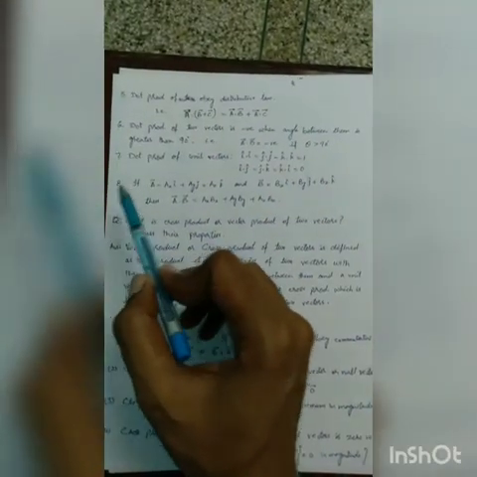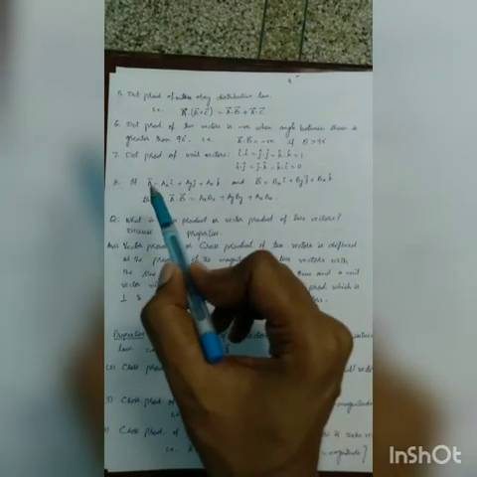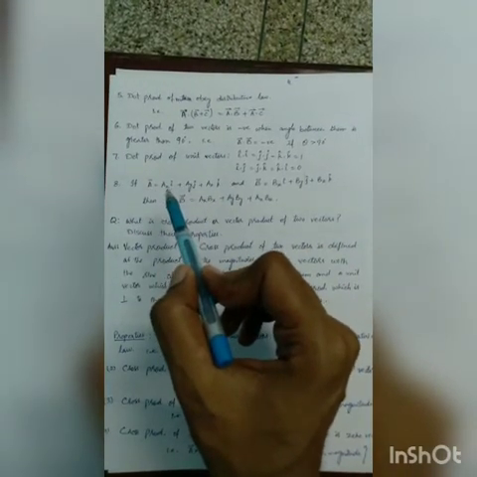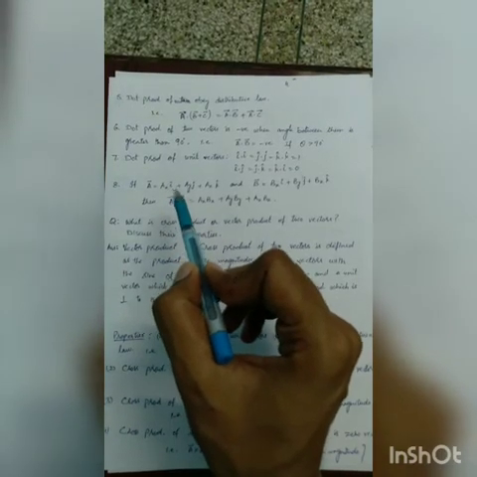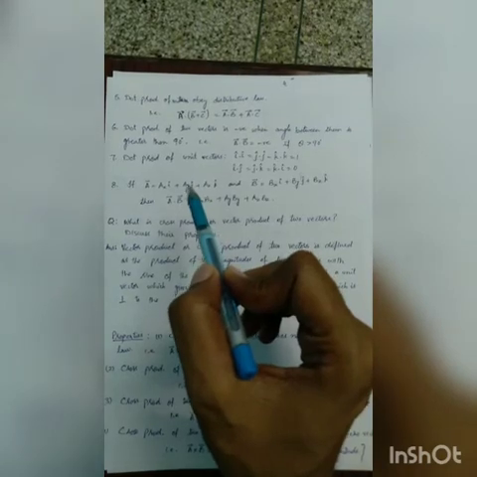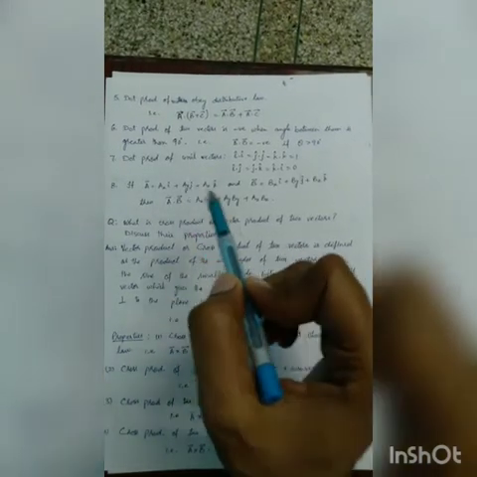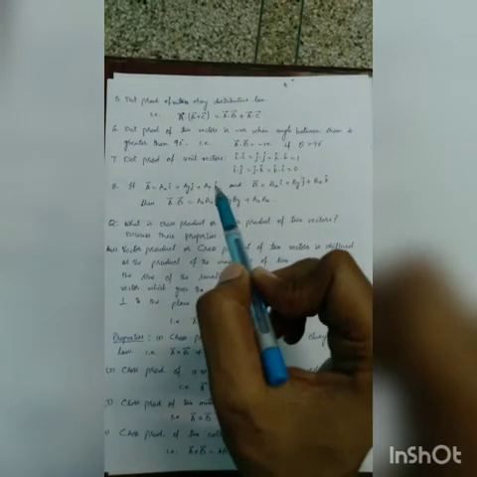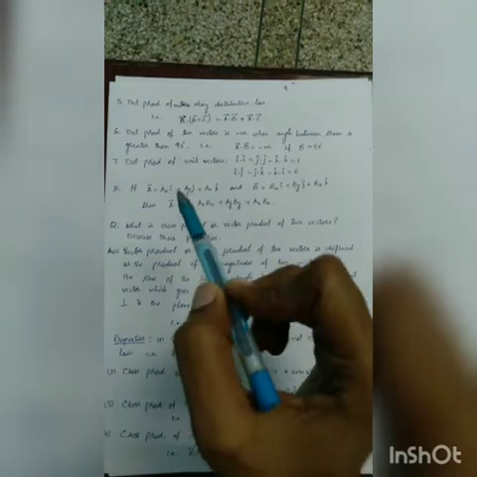Next property: if we have a vector equal to ax i cap, where ax is the magnitude along the x-axis, plus ay into j cap, where ay is the magnitude along the y-axis, plus az into k cap, where az is the magnitude along the z-axis.